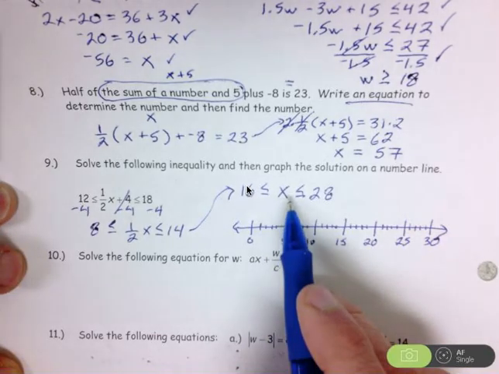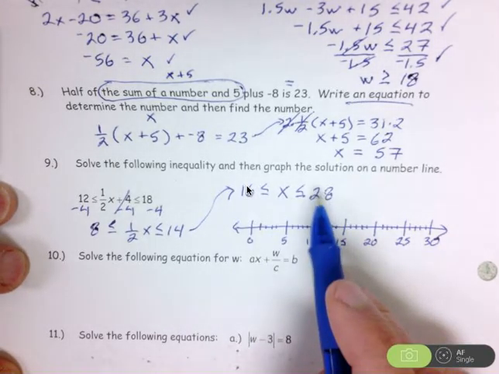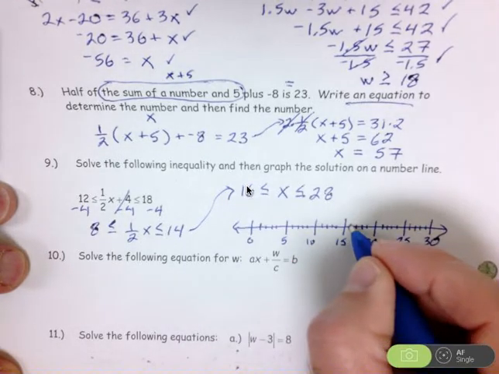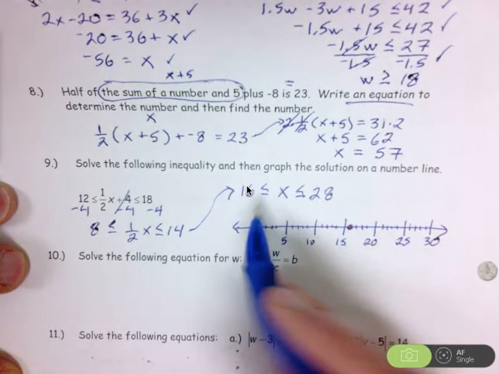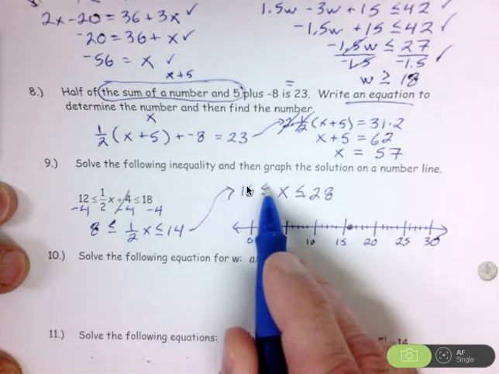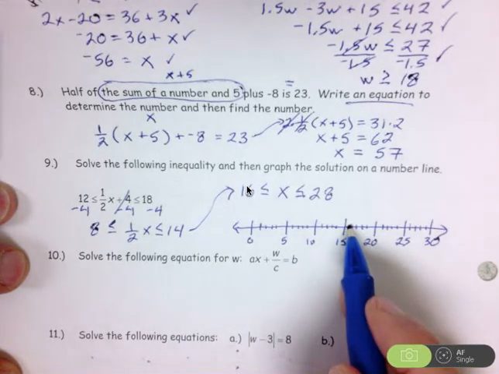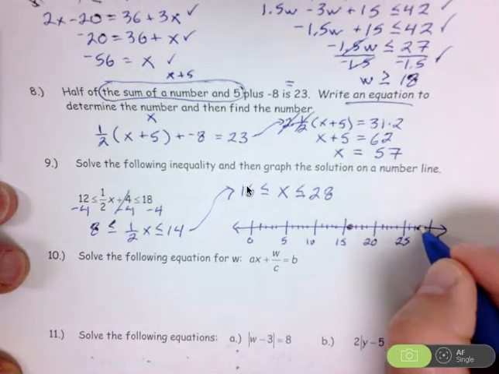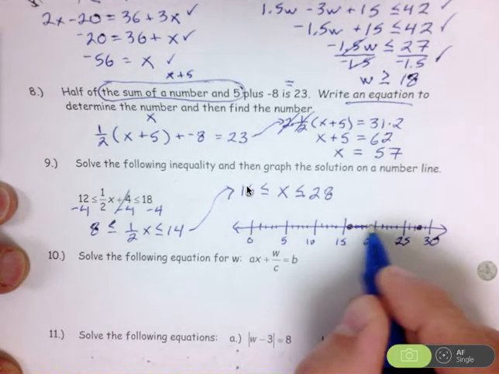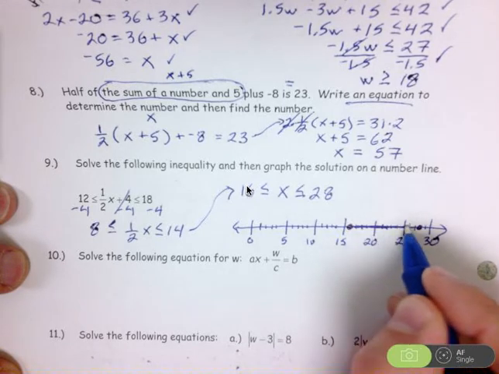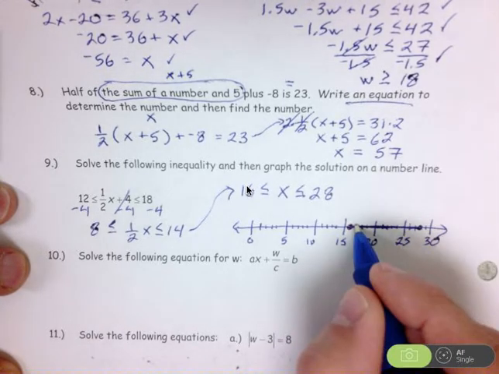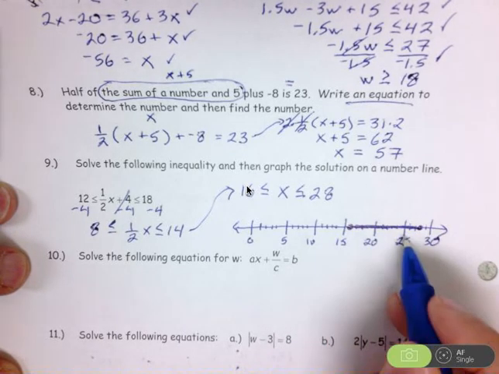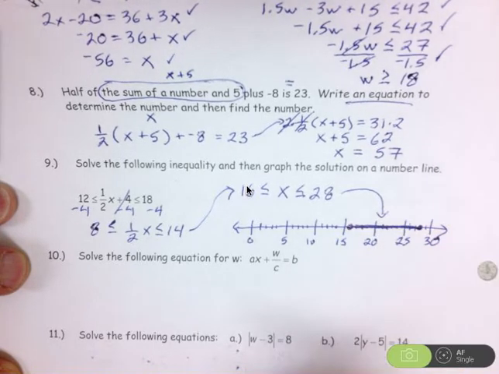So I want to include all of the values from 16 to 28, and because it's less than or equal to the 16, I want to put a solid dot at 16. So if 16 was strictly less than x, I would want to use an open circle there. So same thing, ending with 28, and I want to include the 28, so I'm going to put a solid dot there. And then to represent that I'm including all of the numbers in between those two dots, I would just shade and make a line segment between those two dots. So this is a graphical representation of our solution set.